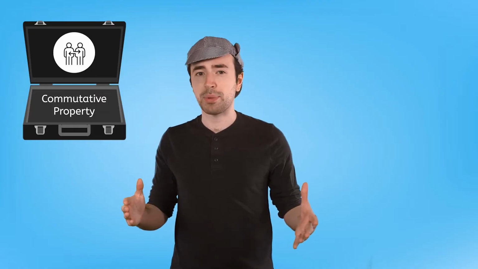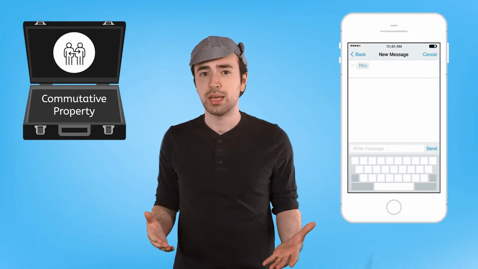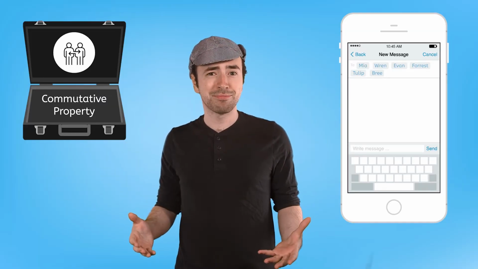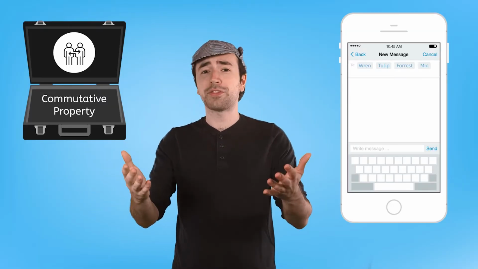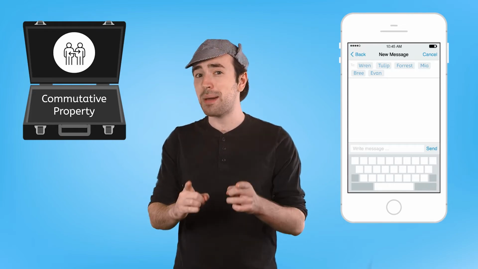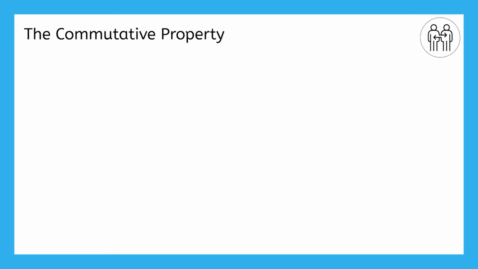First up is the commutative property. This property is like starting a group chat with your friends. When it comes to the final group, does it matter what order everyone was added in? No! You can add friends in whatever order you'd like, and the chat will always have the same members in the end. To see the commutative property in math terms, let's look at the numbers 5 and 2.